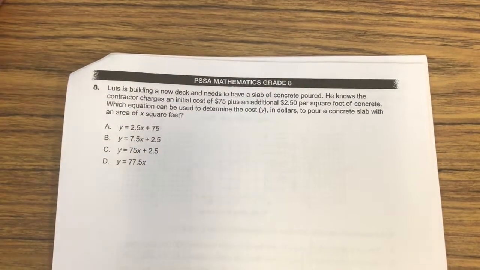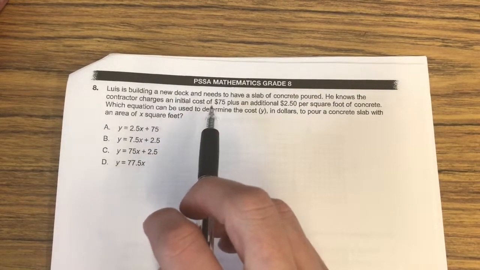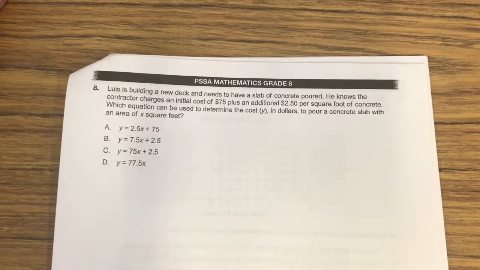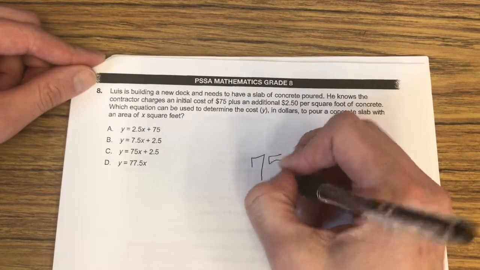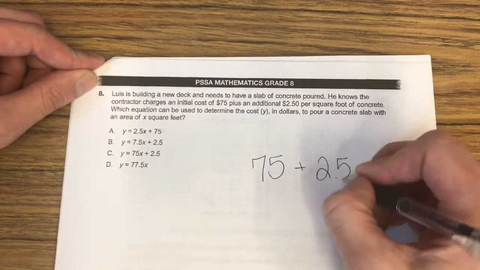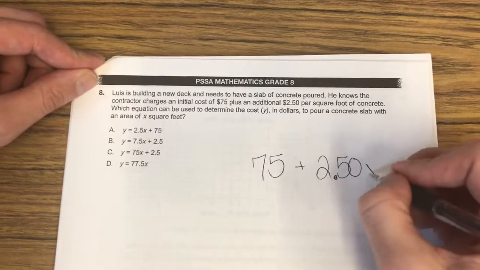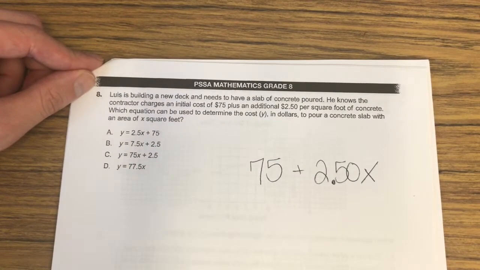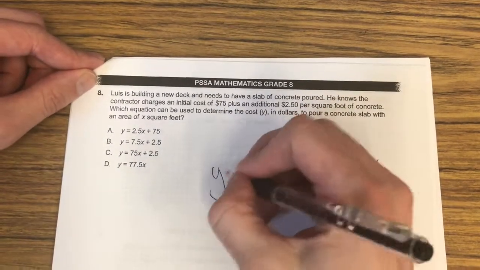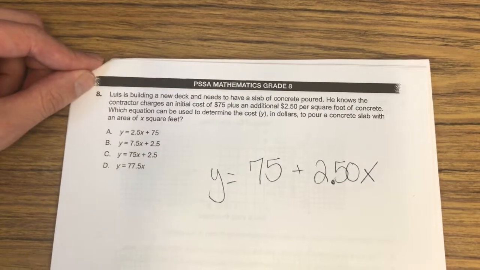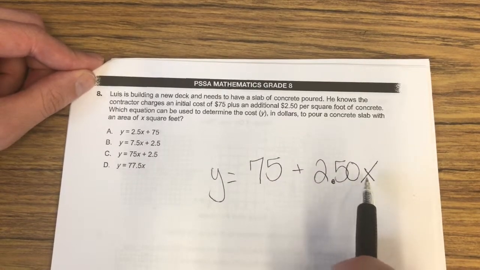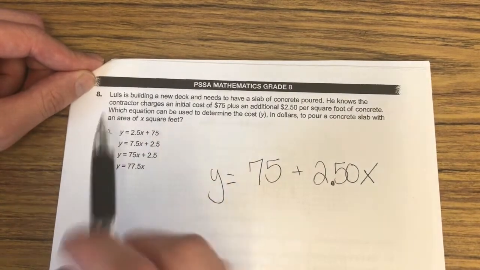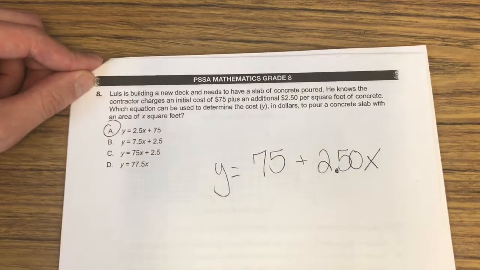What are you talking about, Lewis? Well, let me tell you about Lewis. He's talking about building a new deck and needs to have a slab of concrete poured. He knows the contractor charges an initial cost of $75 plus an additional $2.50 per square foot of concrete. Which equation can be used to determine the cost Y in dollars to pour the concrete slab? Well, it's right there. 75 plus 2.5x. Finally, a friendly problem. Done.